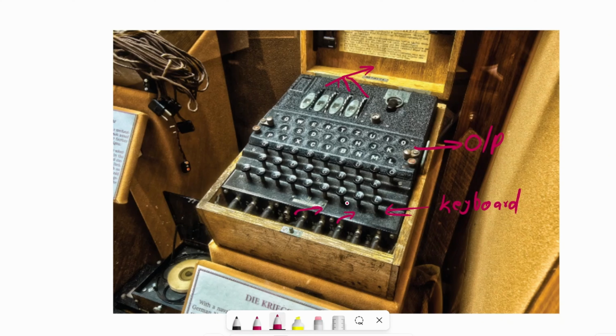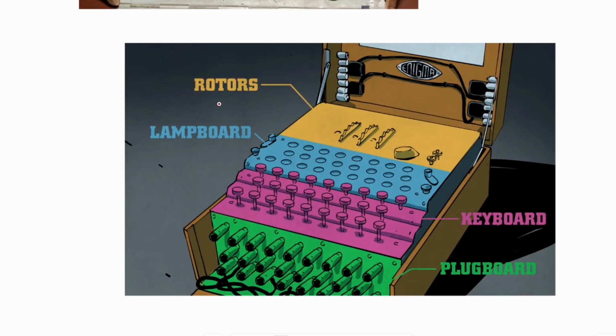So the Enigma machine was using a polyalphabetic substitution. Let me explain with a different image. As you are able to see, this is a rotor. The rotor was used for a combination, basically the substitution algorithm, and also the plug board, where the operator would put in the wires and again create a combination, and this was the input.